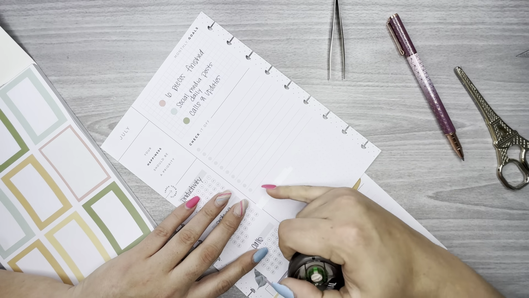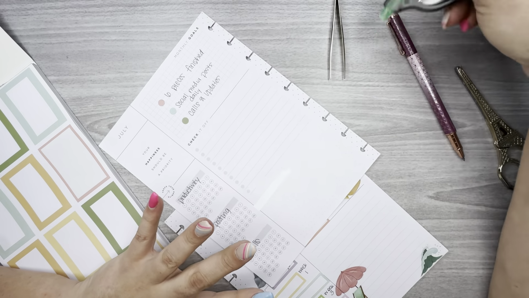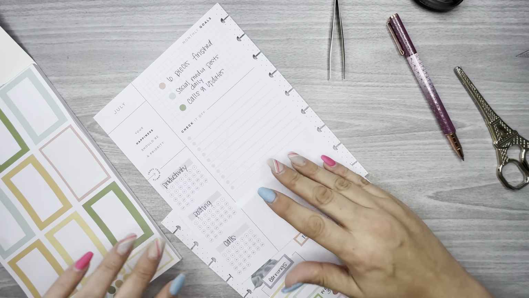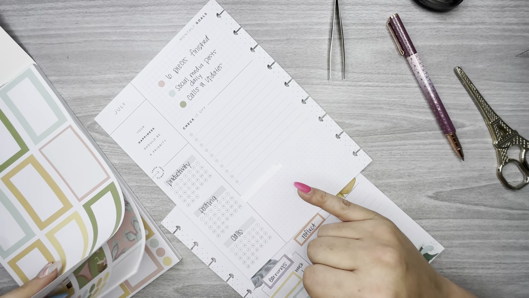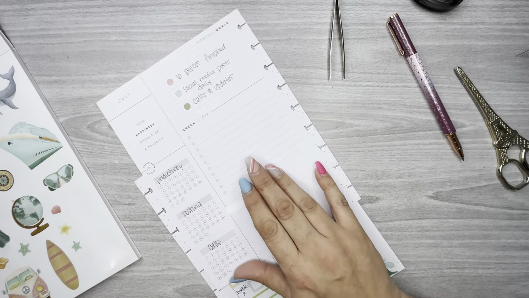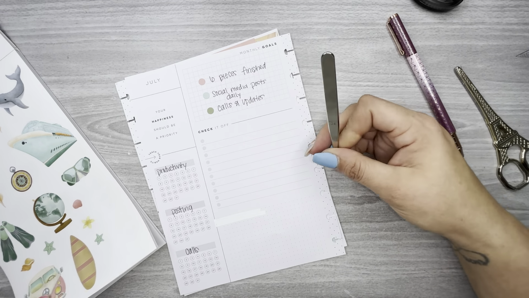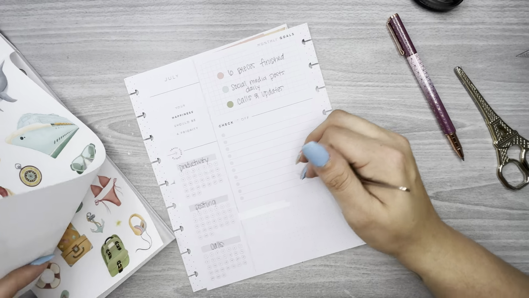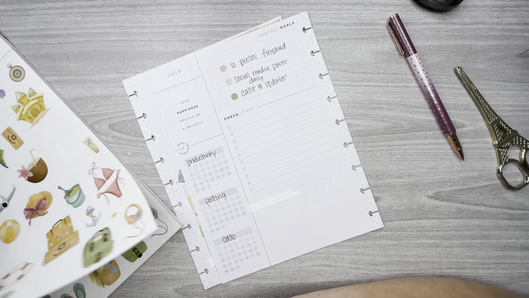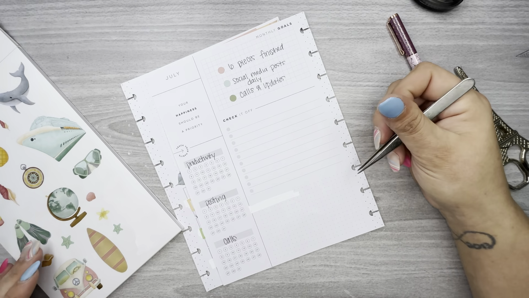I do use the checklist, and I usually have so much to do for the month that the checklist runs all the way down to the bottom. So I'm going to white out that, and I can decorate just a little bit on this page, not a lot, which I'm kind of glad that I do have these smaller stickers, because that way I can decorate this page with these smaller stickers.